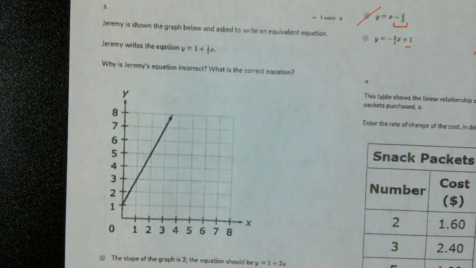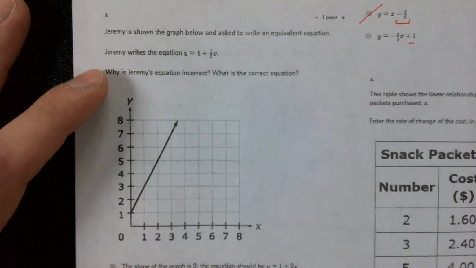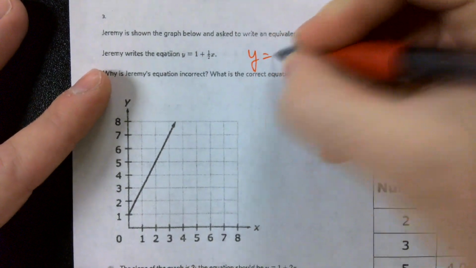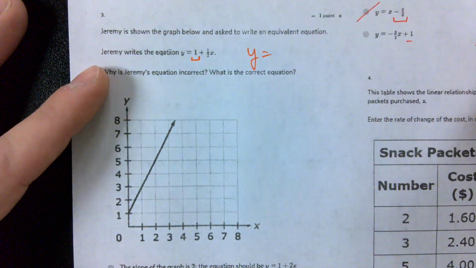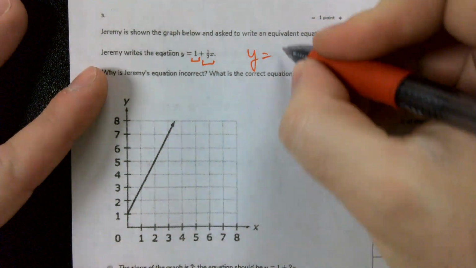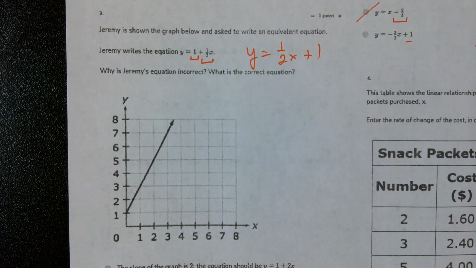Going down to 3. Jeremy has shown the graph below and asked to write an equation. Jeremy writes the equation 1 plus 1/2 x. Now, the way that this is worded is a little bit weird, but we can just rearrange this order to make it more appealing to our eyes, right? We can take this positive 1 and this positive 1/2 x, and we can switch them around. 1/2 x plus 1 does not change our equation at all, and especially since both terms are positive, we don't have to worry about making sure that negative that we may have would need to stay in front.